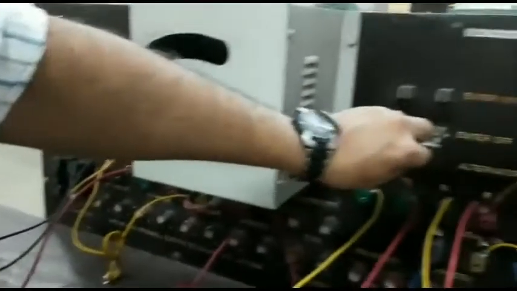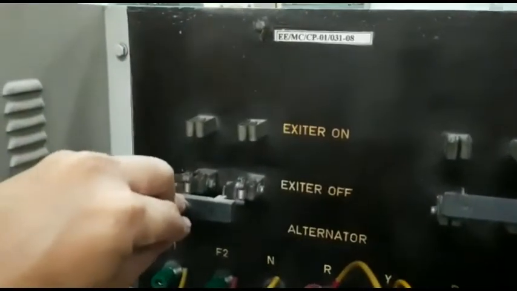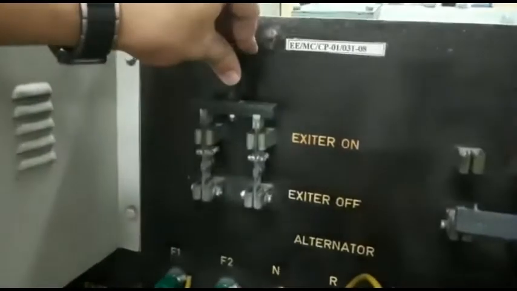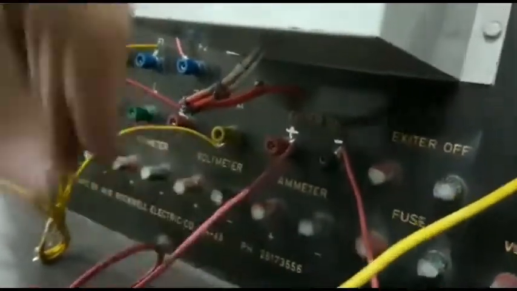You can see a knife switch here also. In the alternator, if you want to have the exciter on, that means the field winding section of the alternator, you have to switch this on. After that only, the supply will be available in the exciter. Okay then.